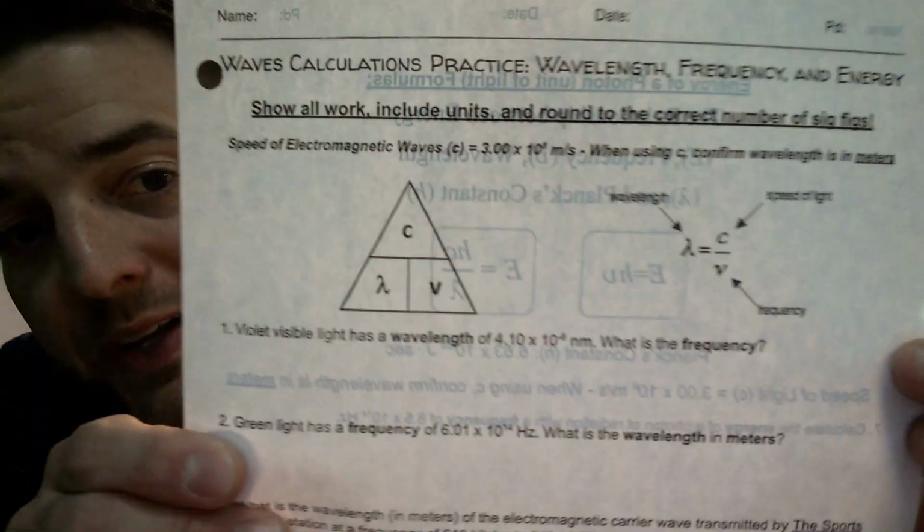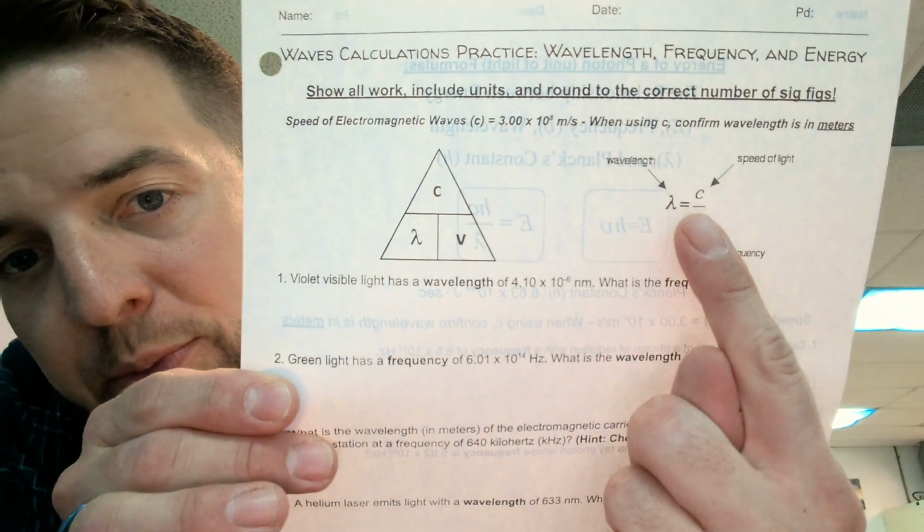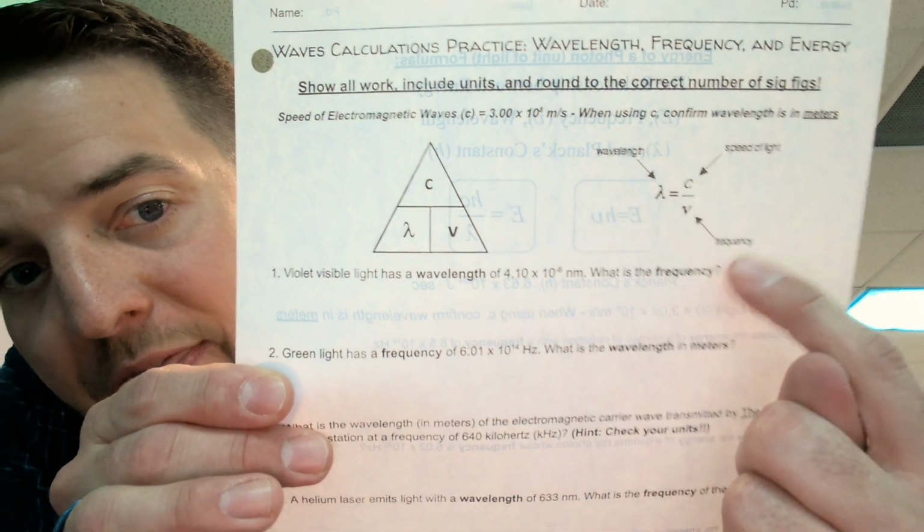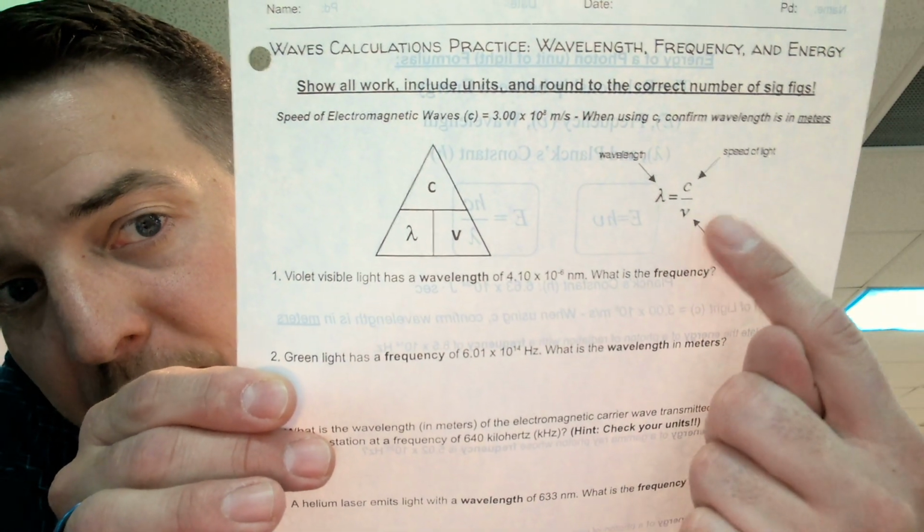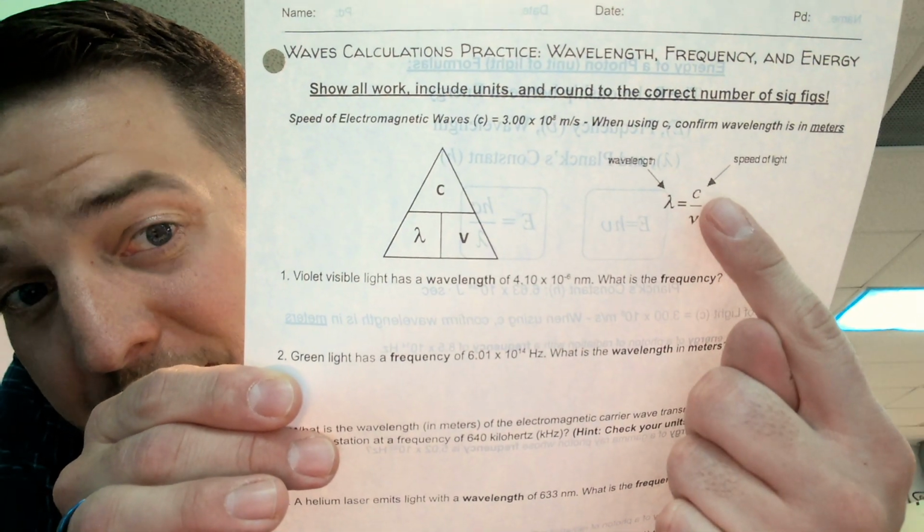They all have some sort of relationship, which means they have a mathematical relationship. That mathematical relationship is represented here. So we have wavelength, which is represented with the symbol lambda. And then we have frequency represented with the symbol mu, and the speed of light represented with the symbol c.